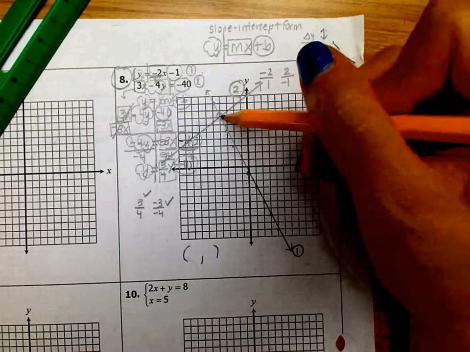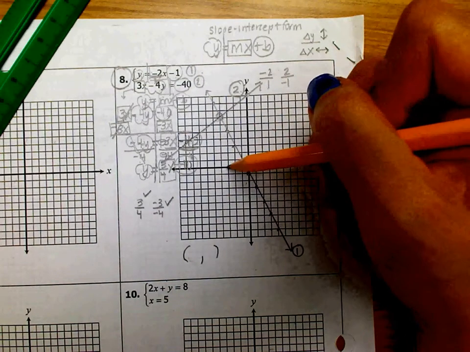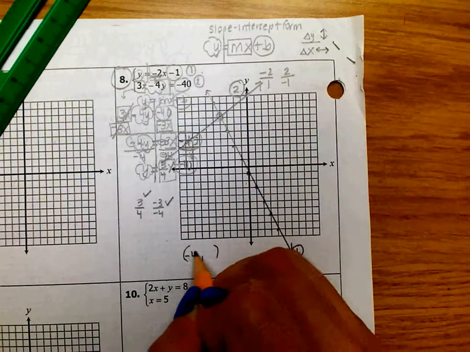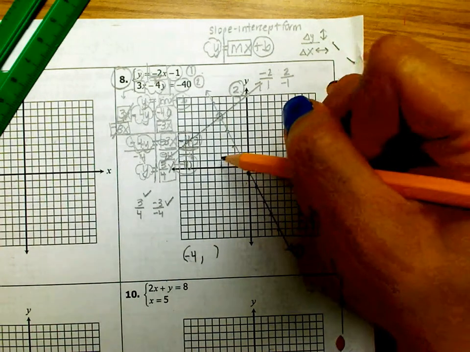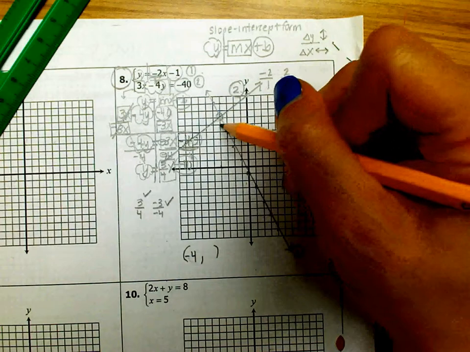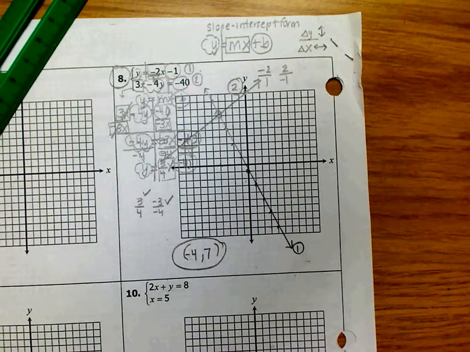Okay, so you're going to have to do the x first. You have to go left 1, 2, 3, 4. It's a negative 4. 1, 2, 3, 4, and then you go up. So it'll be positive 1, 2, 3, 4, 5, 6, 7. So this is my solution. That is where the two lines intersect.